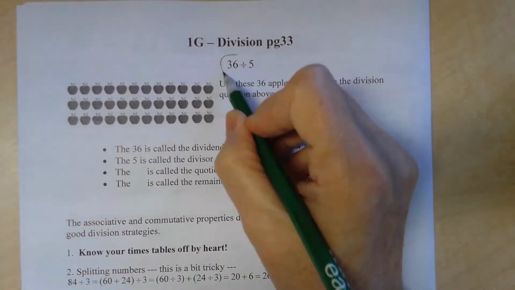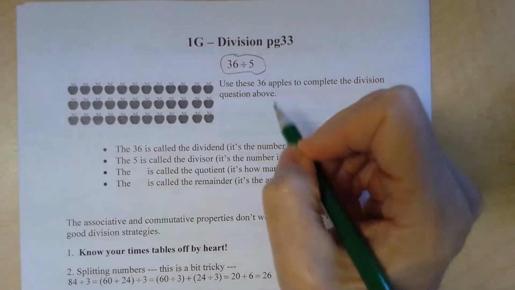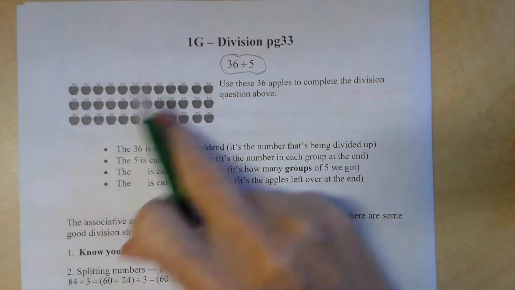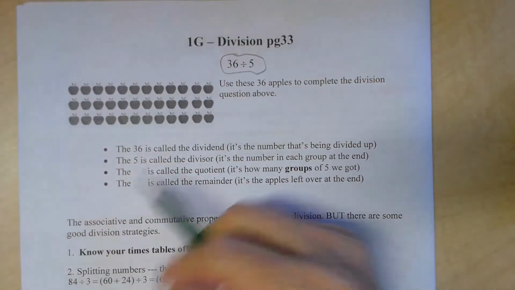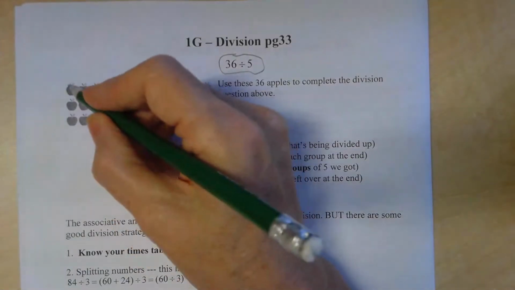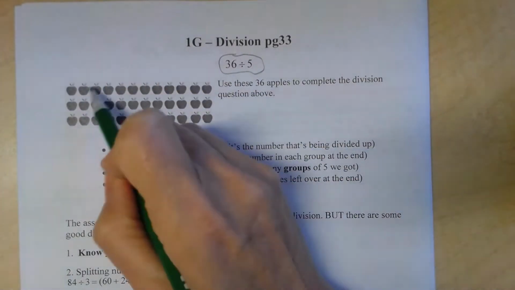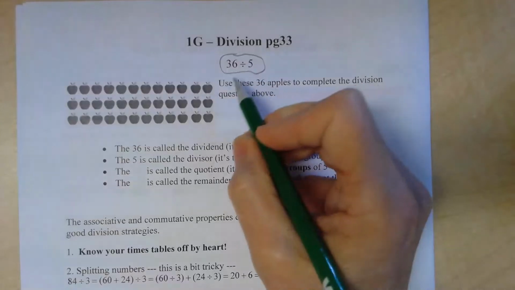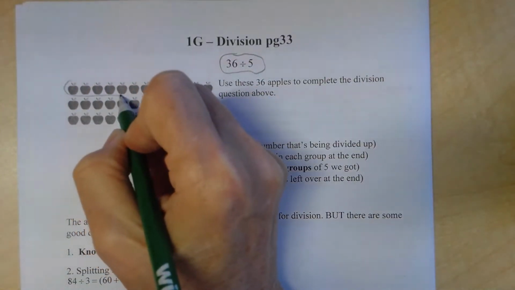I've put an example up here, 36 divided by 5. And what I've done is I've put 36 apples here, and I want you to try to complete the division problem up here with these apples. So the 36 represents the 36 apples, and the 5 is how many groups of 5 I should get.